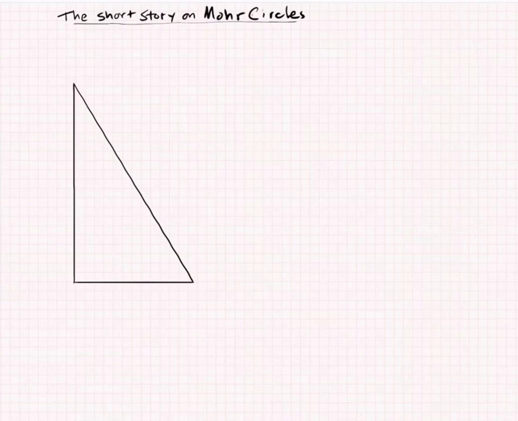So once again, our object is to find out what the internal stresses are acting on some little parcel of ground, dV, or as we've been working in 2 dimensions, dA.